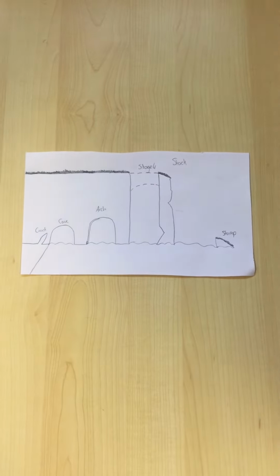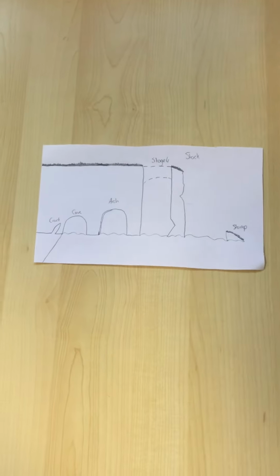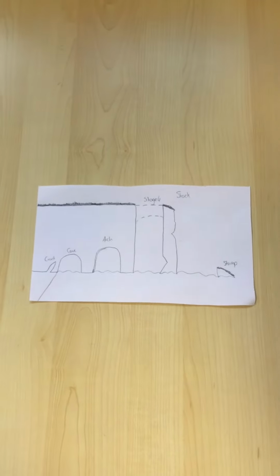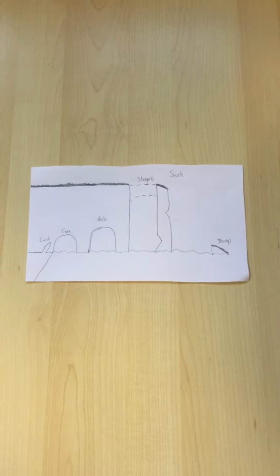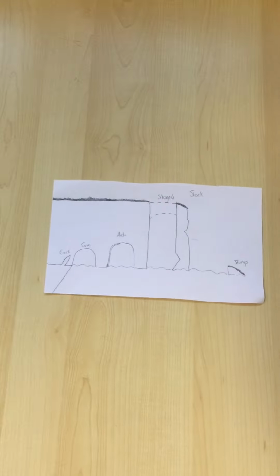Waves crash against the headland and force open cracks in the rock. This process is called hydraulic action. These cracks widen into caves. The caves are eroded backwards by the pebbles carried by the waves. This process is called abrasion.